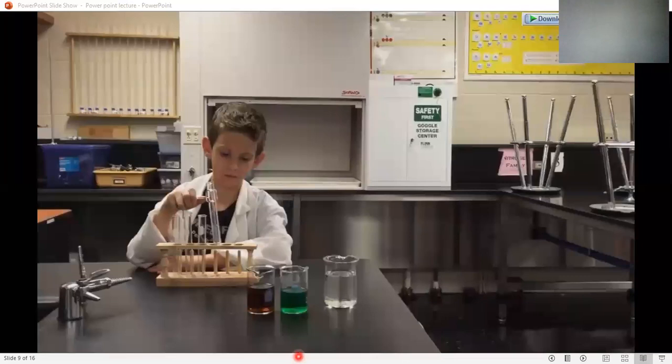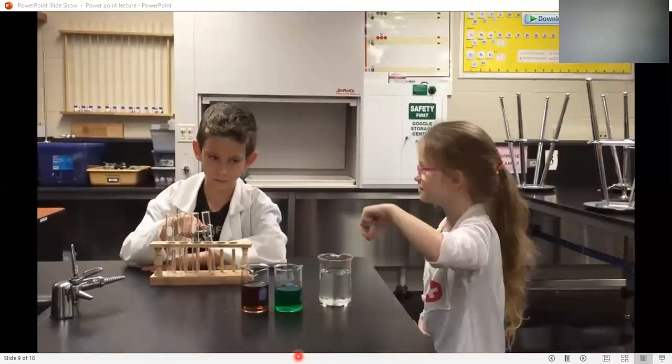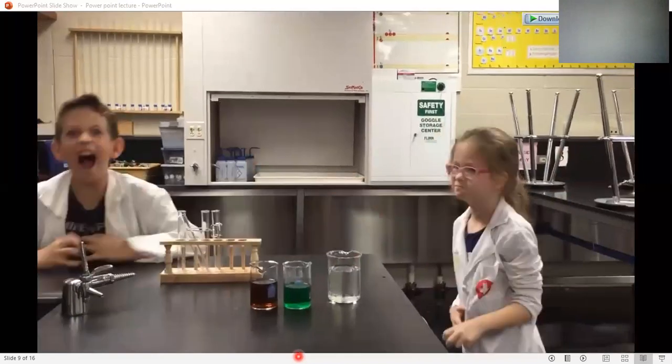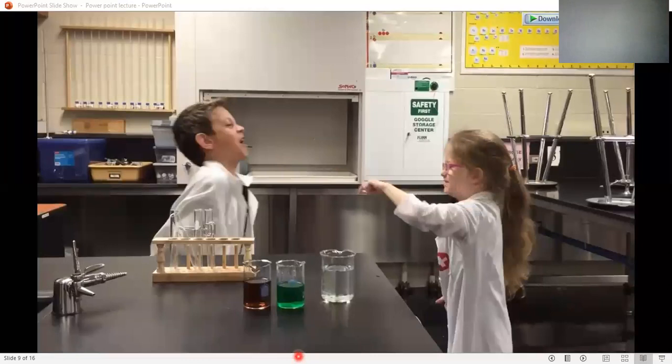As stated previously, you must wear your safety glasses at all times. Getting chemicals in your eyes is very painful and may cause permanent damage. If you should happen to get chemicals in your eyes, immediately wash your eyes at the eye wash station.